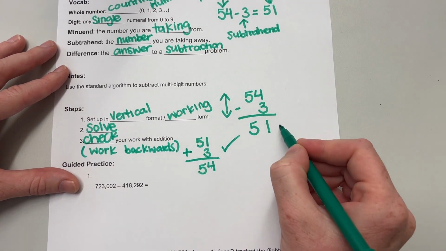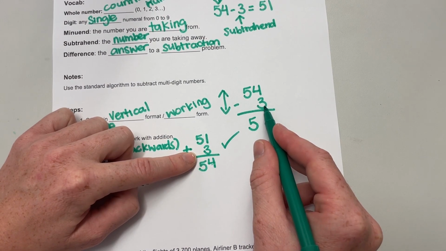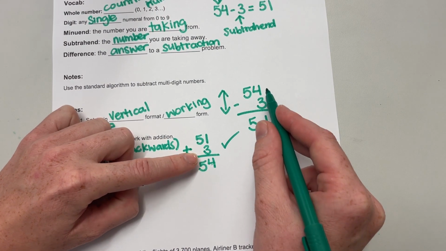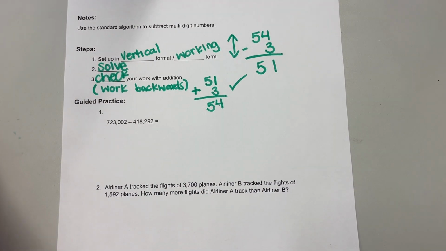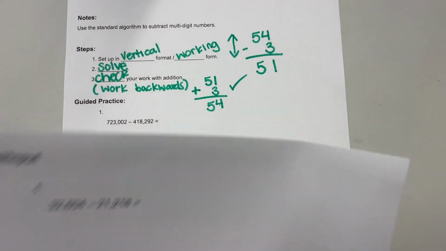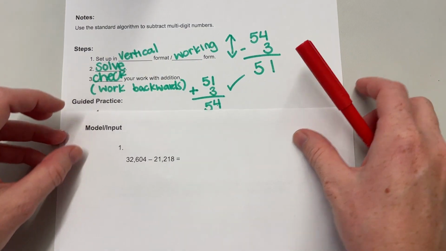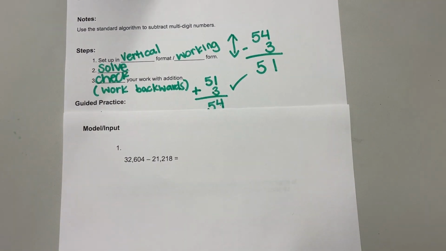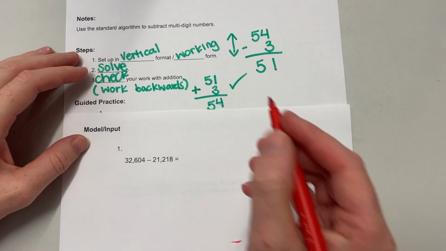So notice that to check my work, 51, then I went up, so then plus 3, and then I have my answer. Work backwards. Okay, I'm getting out my red pen, so you're pausing, you're watching. My first input model is 32,604 minus 21,218. So step number 1 says set it up vertically.